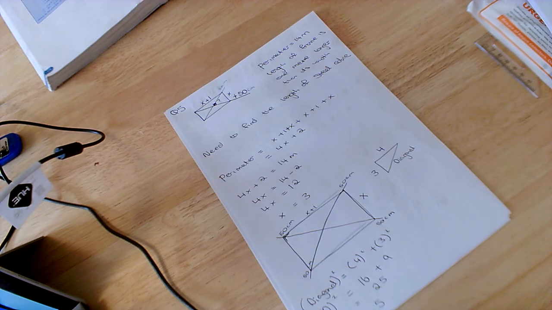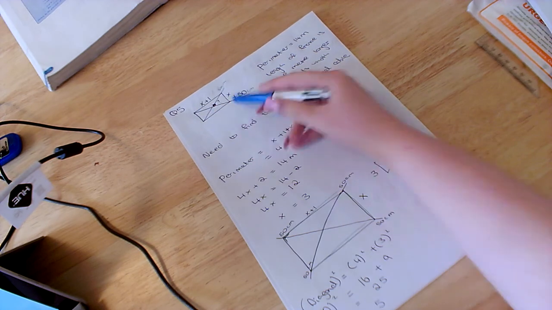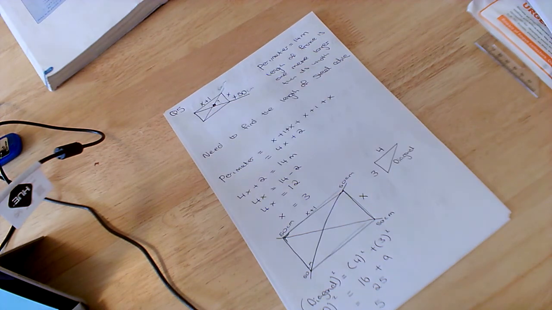Okay, so for question 5, what it says is that a rectangular wooden frame, so we know the shape we're dealing with is a rectangle, is built to lay a concrete foundation for a patio. To support the frame while the concrete is being poured, steel cables are fixed diagonally across the rectangle. Okay, so it's looking something like this. They're fixed diagonally across the diagonals to help support it.